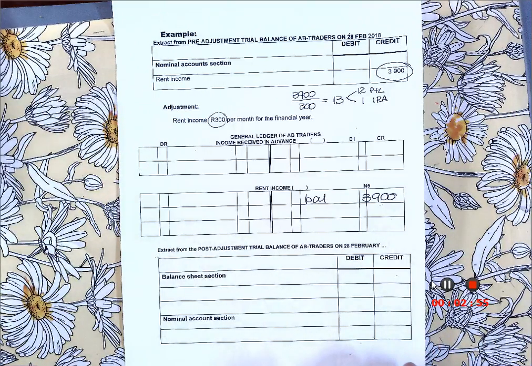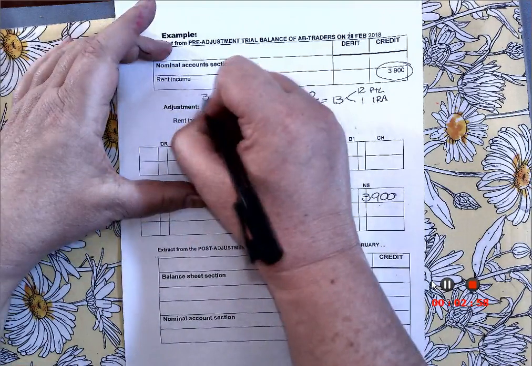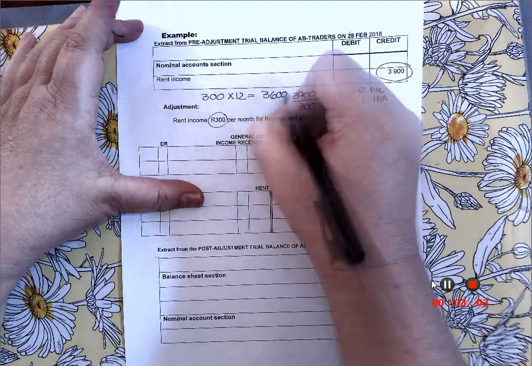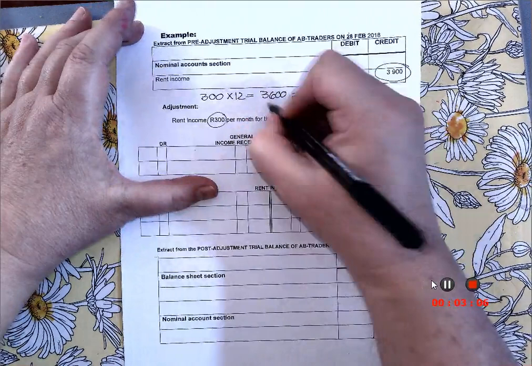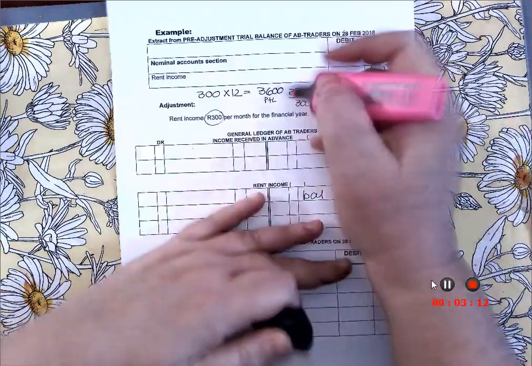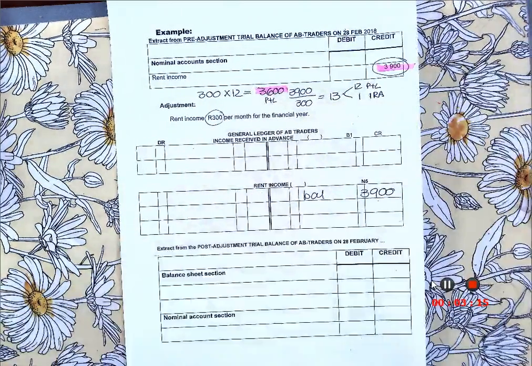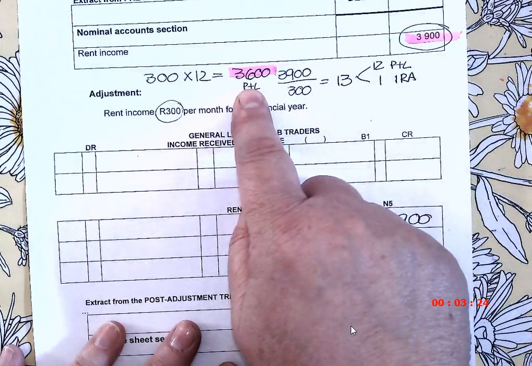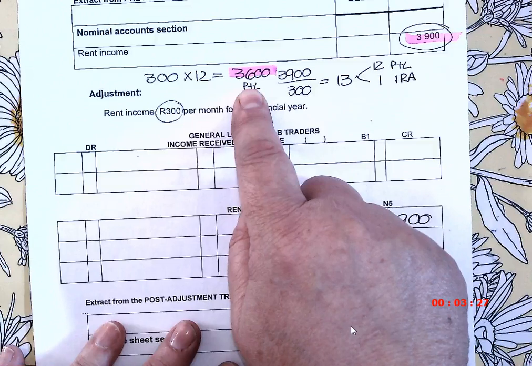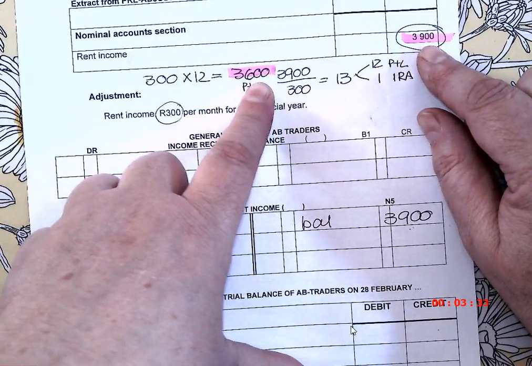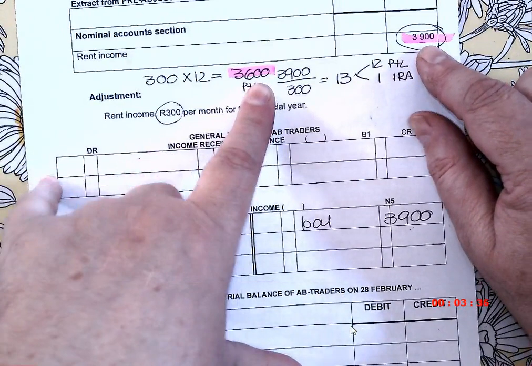What's the other way I can do it? I can say 300 times 12, and that's going to give you 3,600. And I know this is my profit and loss. This is how much I'm supposed to receive. Now can you see that 3,600 is less than the 3,900 that I did receive? You see? So I received more than what I earned. You guys see that? And now immediately you see there's a 300 rand difference. I received 300 rand more than what I'm supposed to receive.